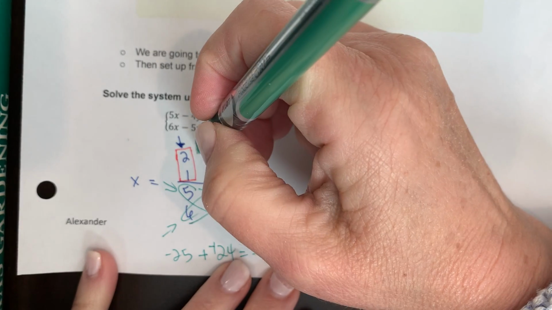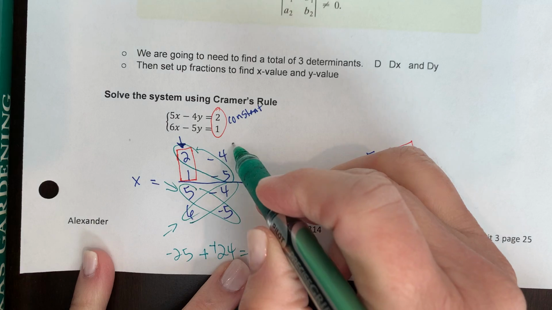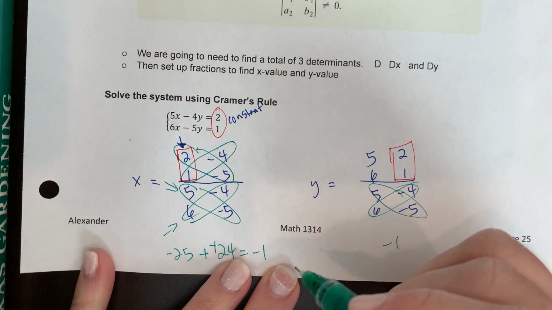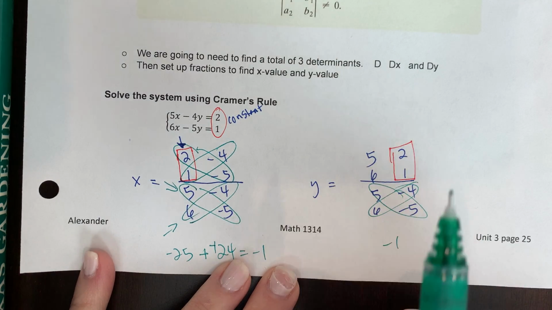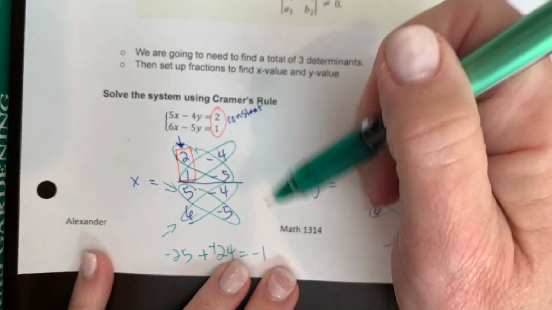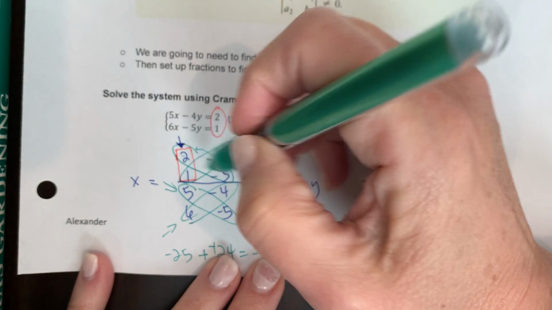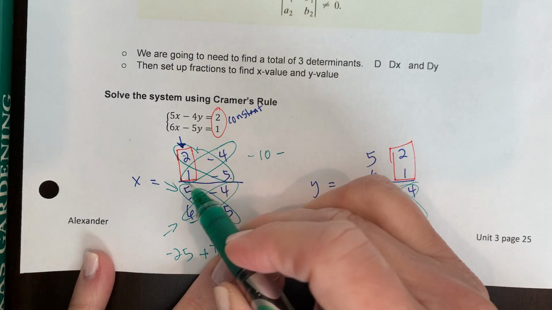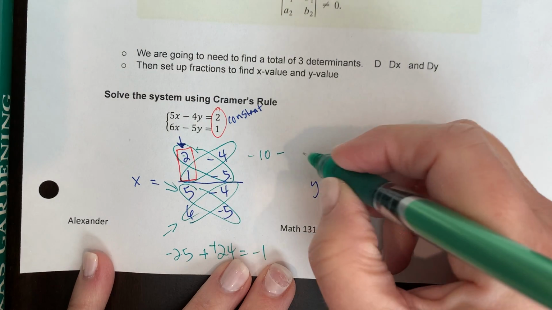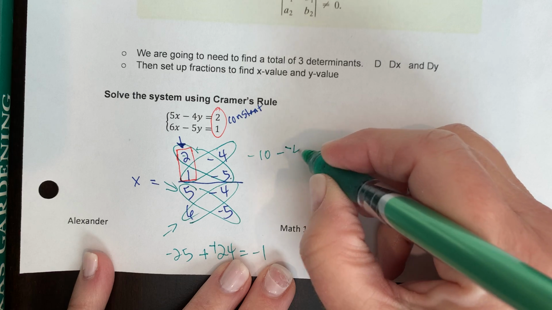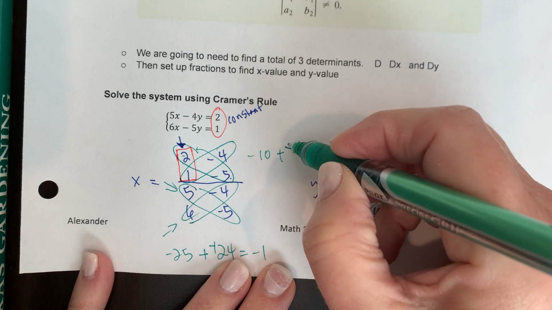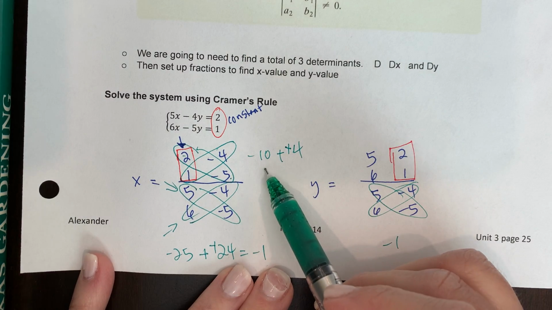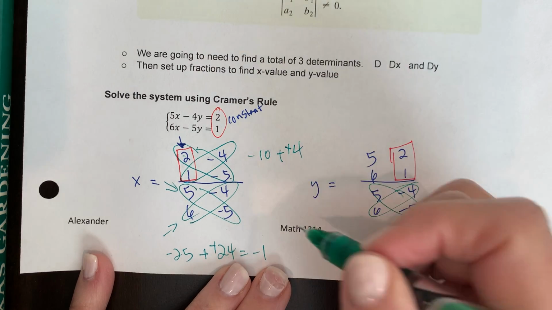Now what's going to change are these top determinants. Sorry, I was about to say Cramer's. So 2 times negative 5 is negative 10. Okay, so negative 10 minus 1 times a negative 4 is a negative 4, but if I'm subtracting, it's going to be positive. So I've got a negative 10, positive 4.